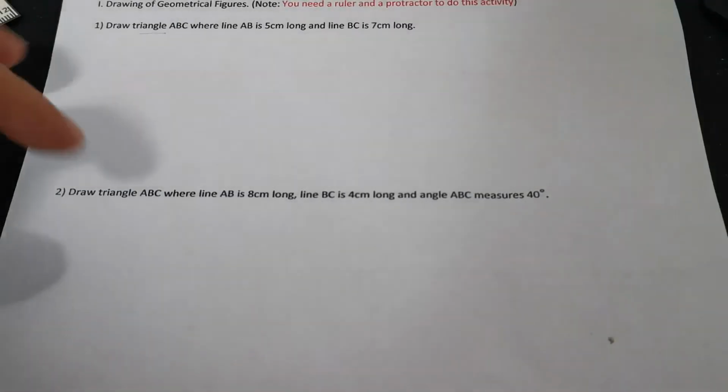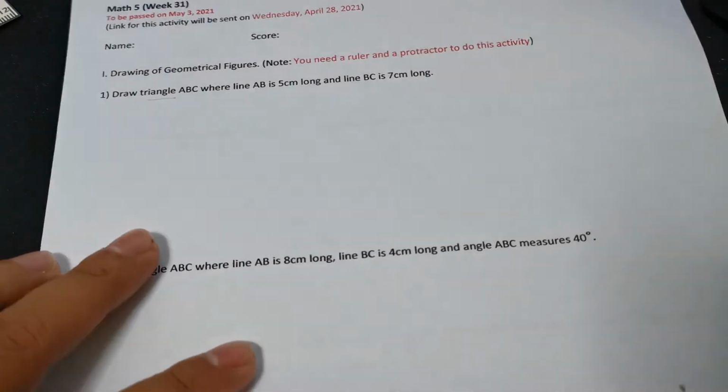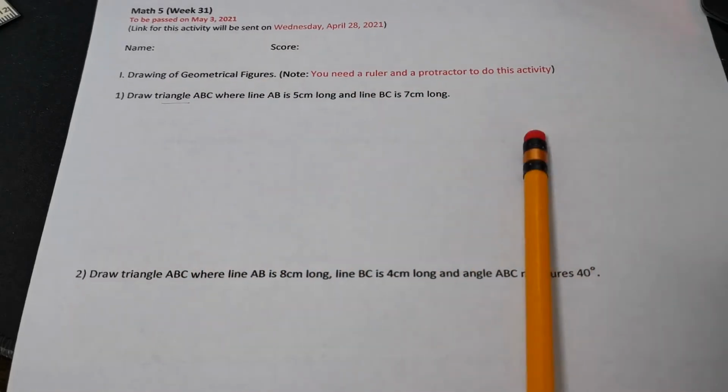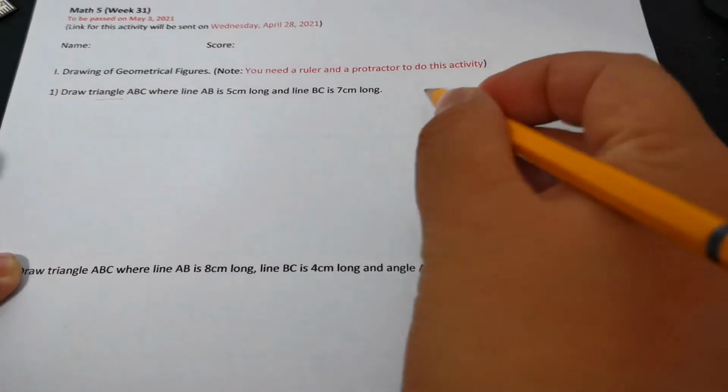So anyway, I'm going to guide you with two numbers, and the rest I will give you a draft of it. So what exactly is a draft? It is very important for us to have a draft before you draw the actual figure. So since you have a big space, let's take this side as our draft area. What do you mean by draft?